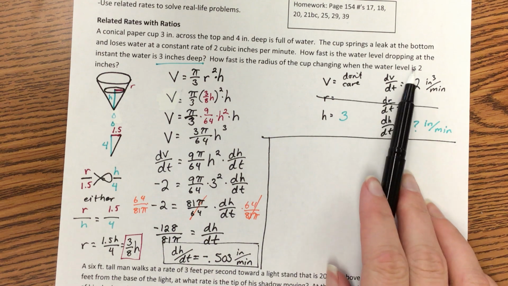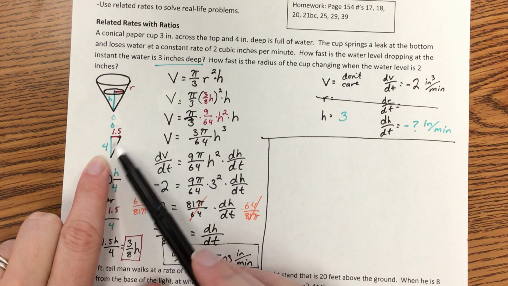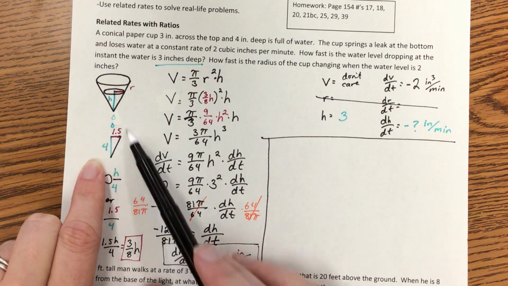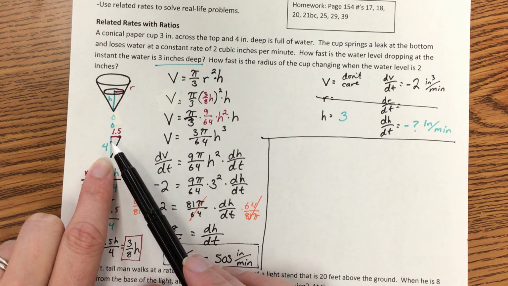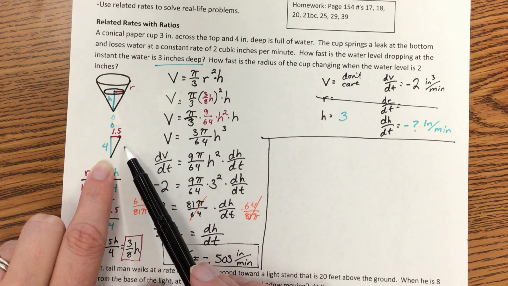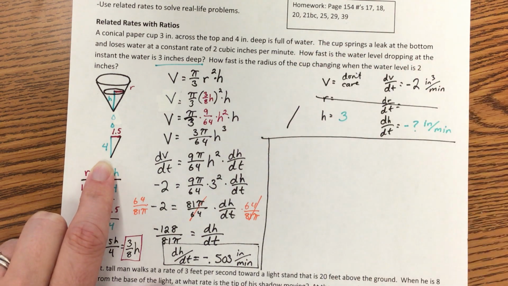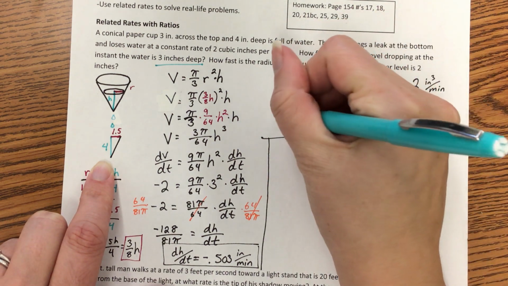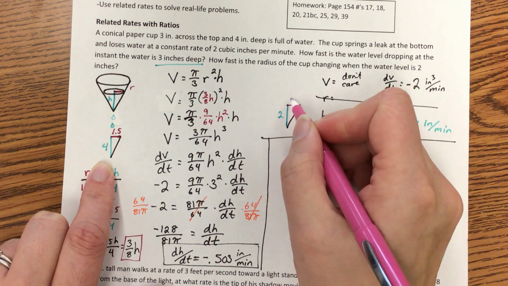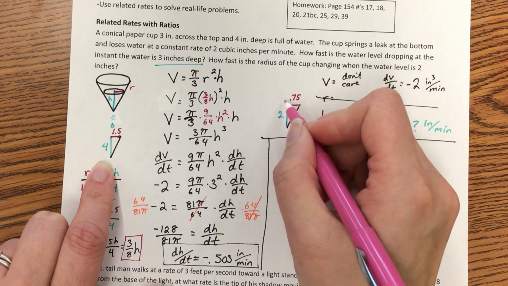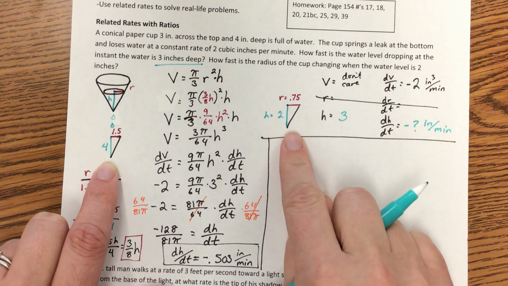So in this case, h is 2, but if h is 2, using triangles, we can figure out that this triangle is twice as big as the one that we're looking at. So the triangle would be 2, and then what is 1.5 divided by 2? That is 0.75. So the radius is 0.75 when the height is 2, using similar triangles.